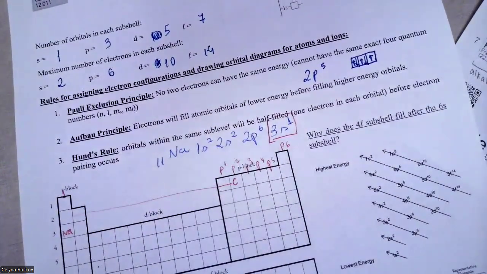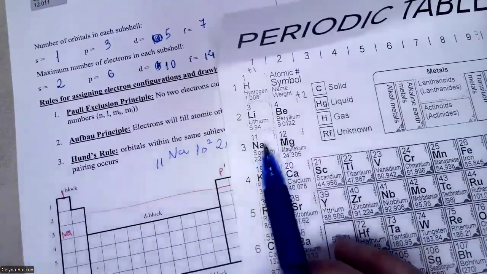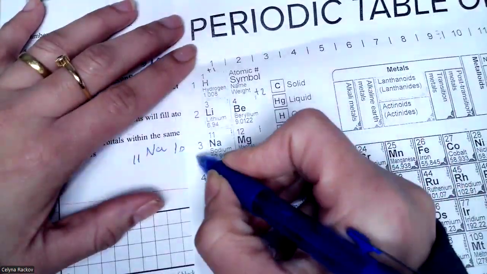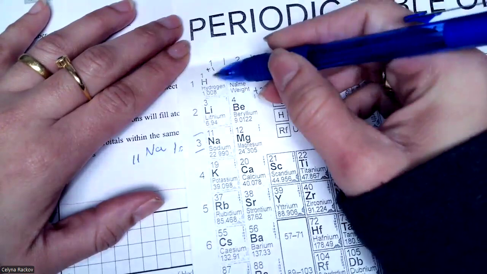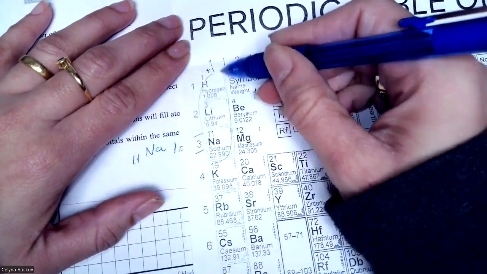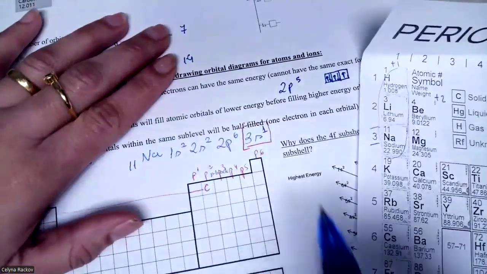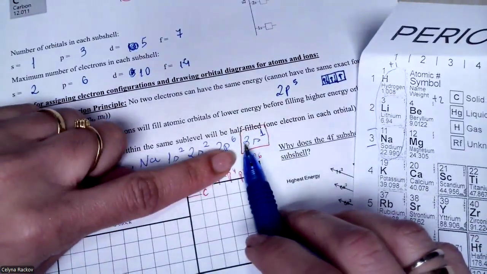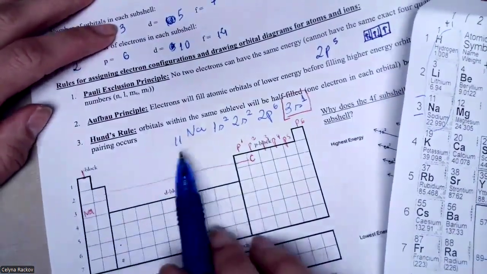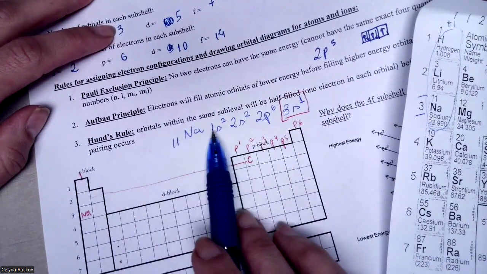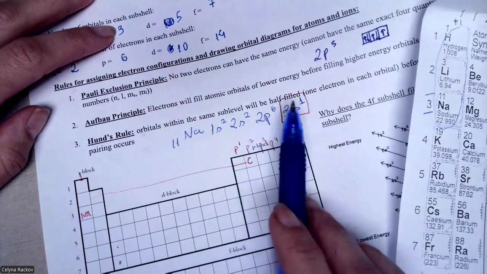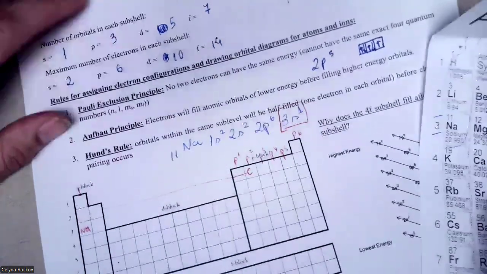Like sodium on the periodic table, right? Sodium is here, in the third period, in the S block, and in the first column of the S block. So the last electron for sodium is 3s1, which matches here, right? Sodium has 11 electrons: 1s2, 2s2, that's 4, 2p6, that's 10, 3s1, 11.